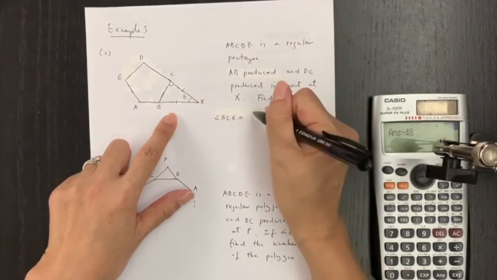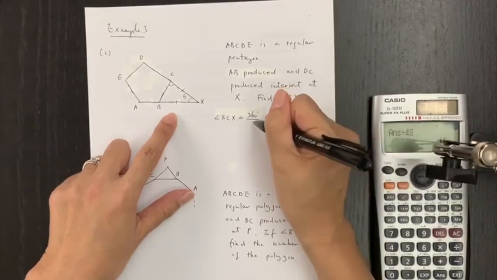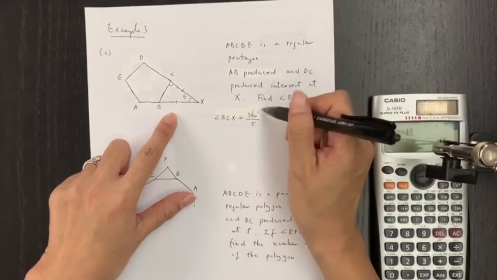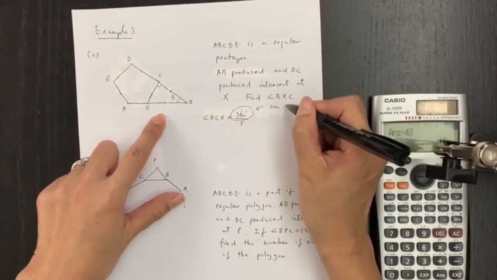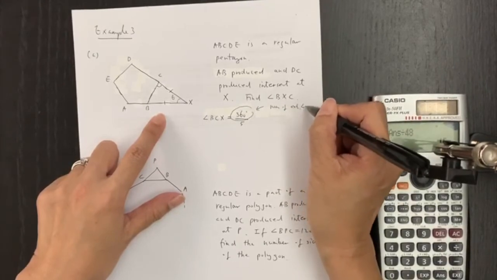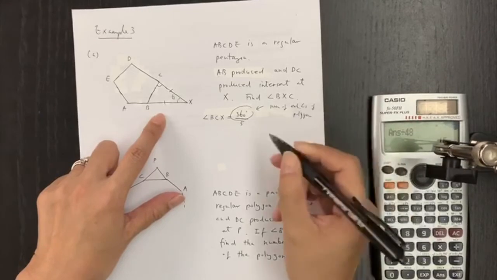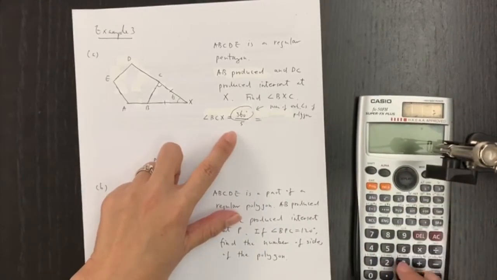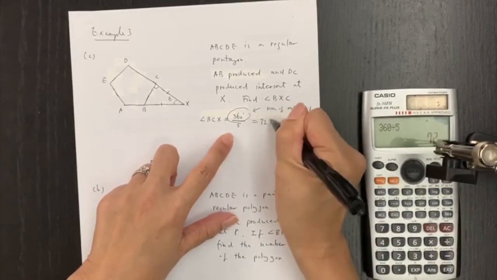So the total of exterior angles is 360. Now I just want 1, so divided by 5 to get 1. All right, so 360 is the sum of exterior angles of a polygon. Okay, so therefore, what is BCX? That would be 360 divided by 5, so that is 72.